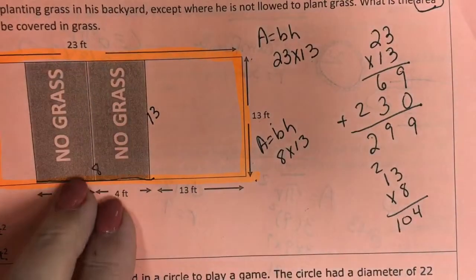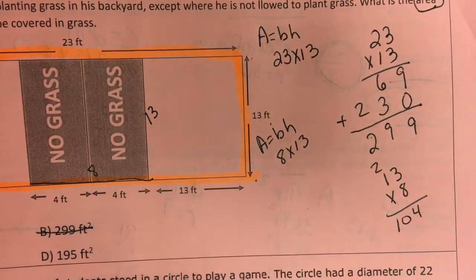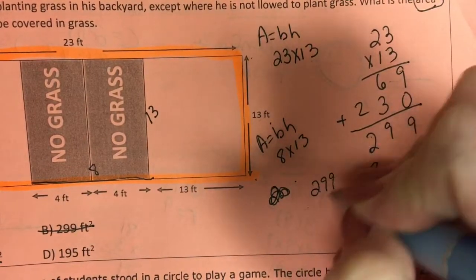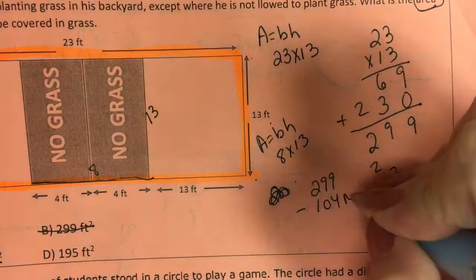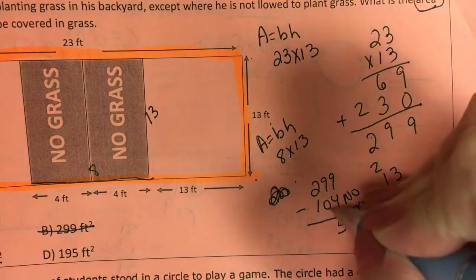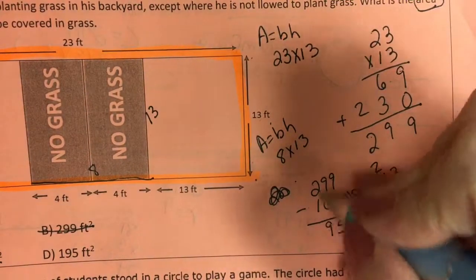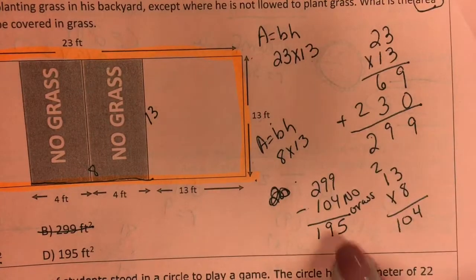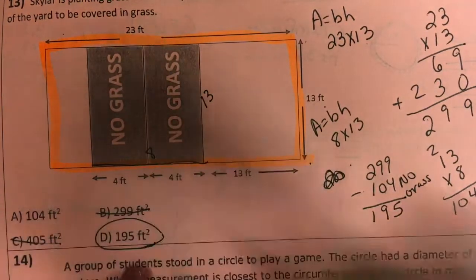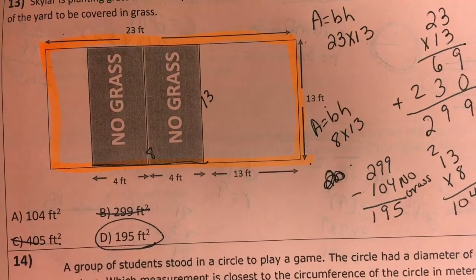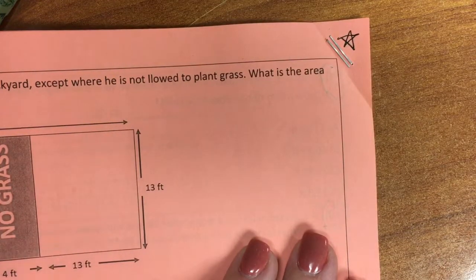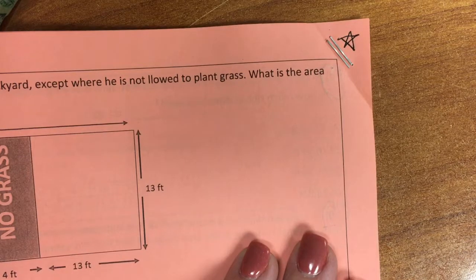So I need to subtract this 104 from this 299. So 299 minus the 104 where there's no grass. 4 from 9 is 5, 0 from 9 is 9, and 1 from 2 is 1. So the part that I'm allowed to put grass on is this 195. That's where I can plant the grass. That's the area I need. Put a star in the upper right-hand corner of your paper.